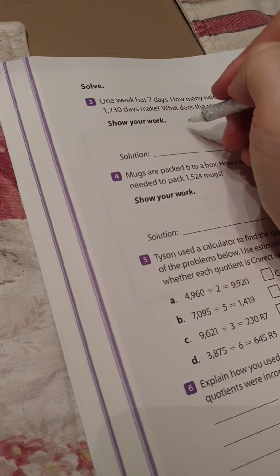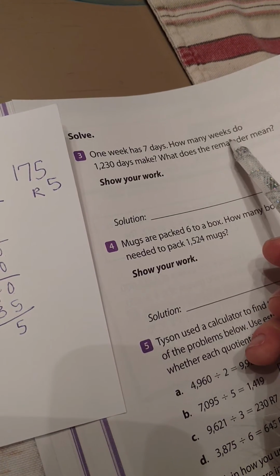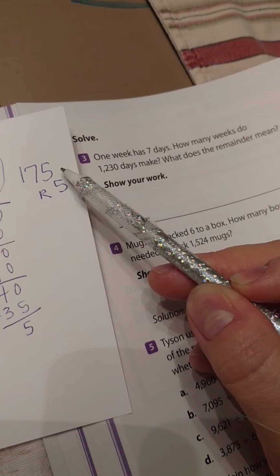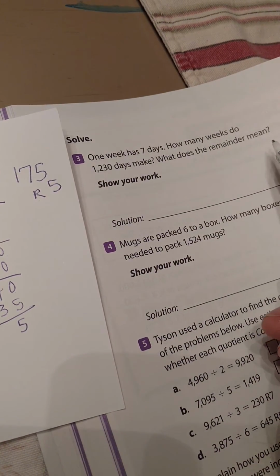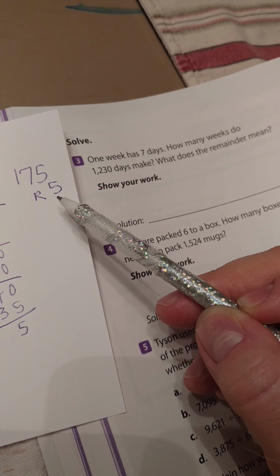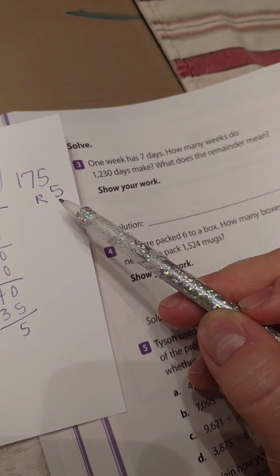All right, that would get us the answer for number 3. 175, remainder 5 really doesn't make sense in the real world for this problem. So how many weeks does 1,230 days make? It makes 175 weeks. What does the remainder mean? It means there's 5 days left over that we did not use to make an additional week. So 175 weeks with 5 days left over.